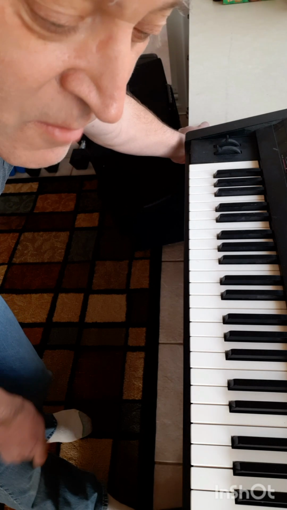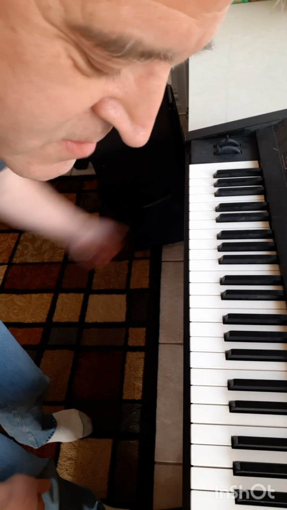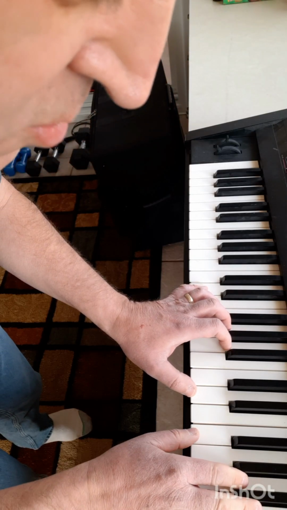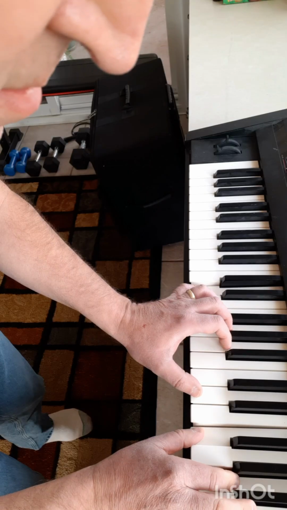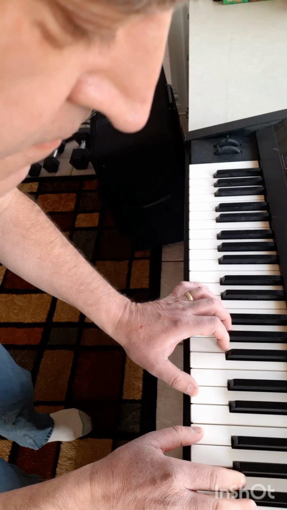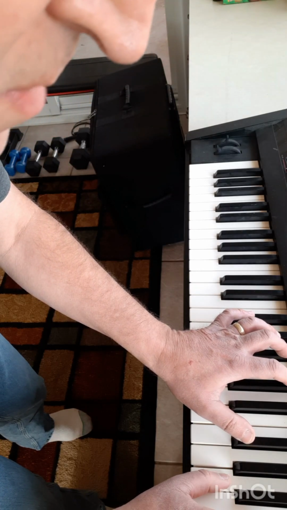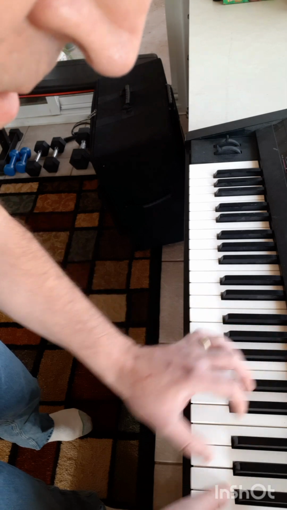You could actually augment that to do the 3-6-2-5-1. Let's just do that as an example. Let's say we want to do 3-6-2-5-1 of D. We'll do 3, which is going to be a minor.